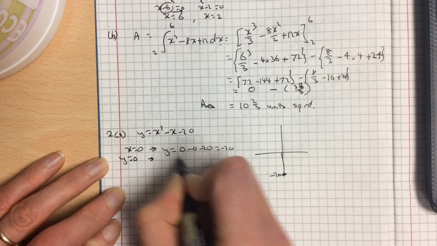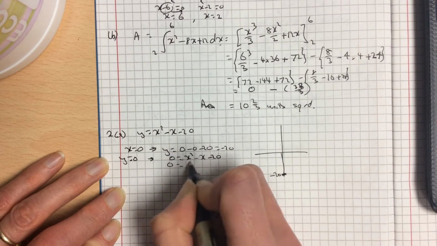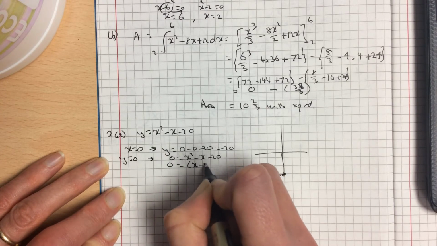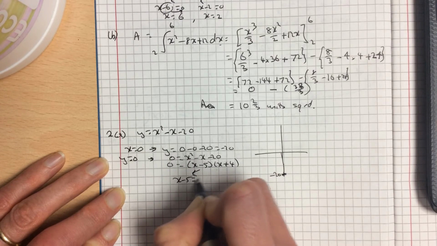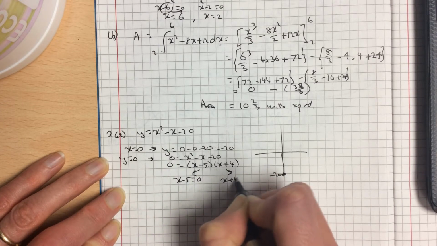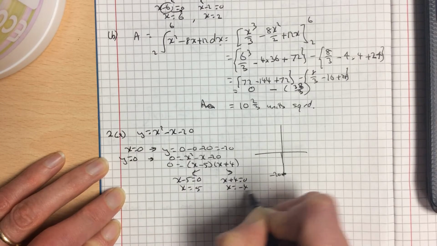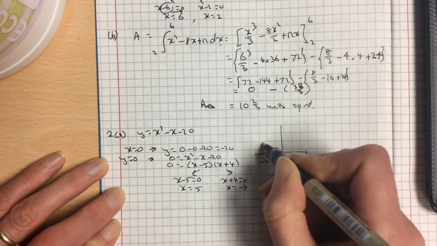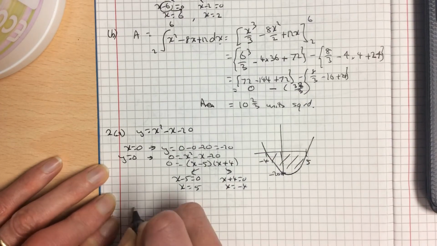Put y equals 0. So 0 equals x squared minus x minus 20. Factorise it. What multiplies to give minus 20 and adds to give minus 1? So it's minus 5, add 4. Put each bracket equal to 0 and solve. So just bring the number over. So minus 4 and 5. So your graph is going to be something like this, and you want that area.